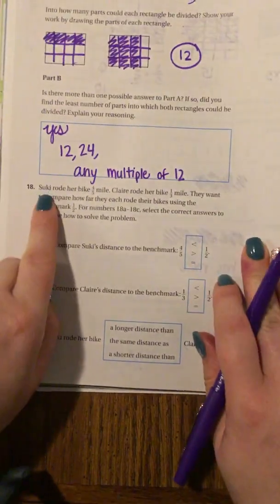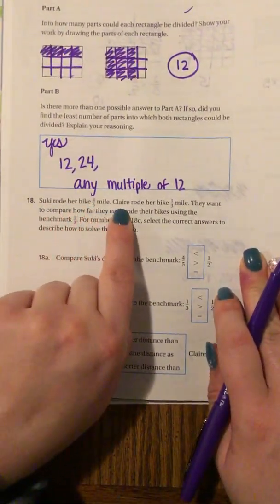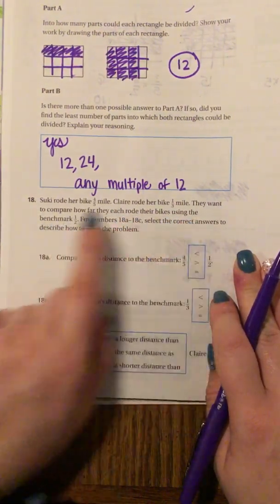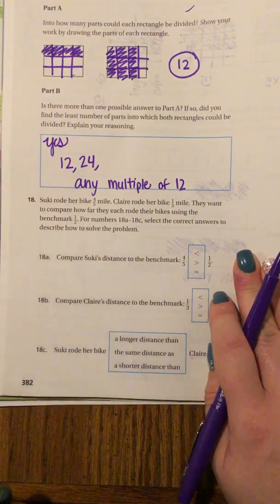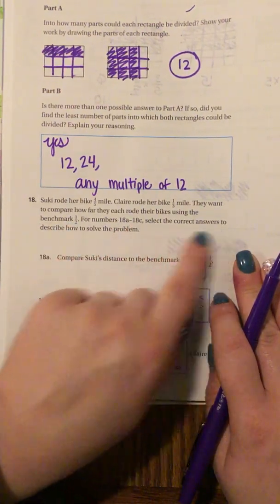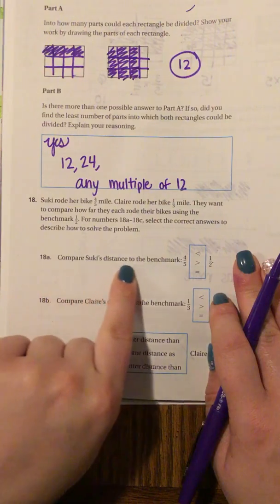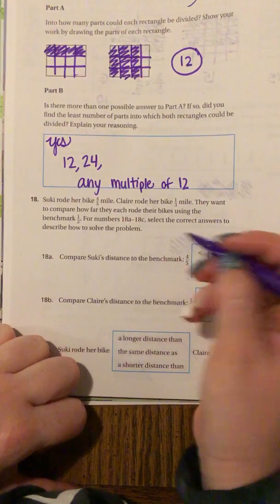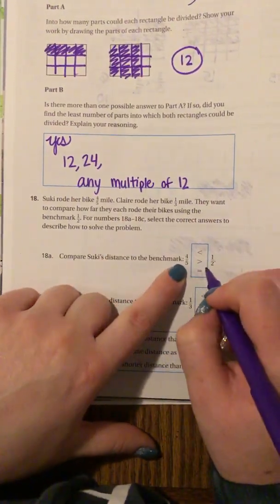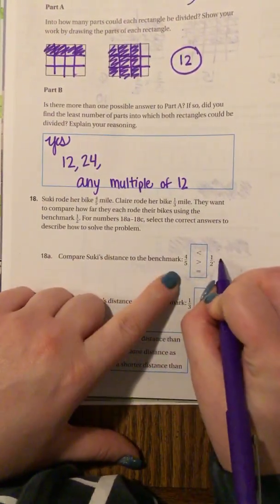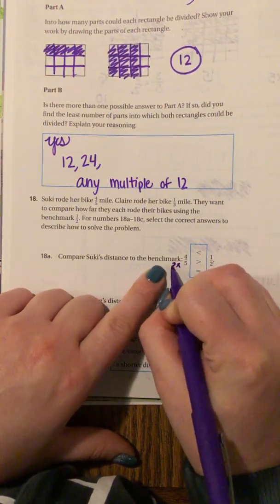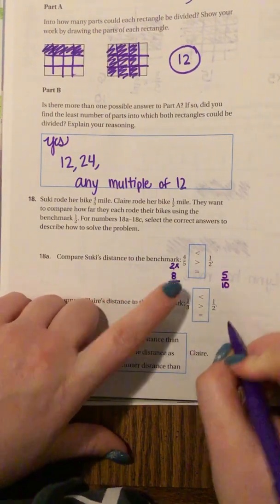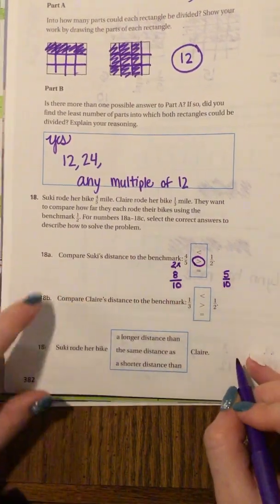Okay, last question. Suki rode her bike 4/5 of a mile. Claire rode her bike 1/3 of a mile. They want to compare how far they rode their bikes using the benchmark 1/2. For numbers 18A through 18C, select the correct. Compare Suki's distance to the benchmark 1/2. So 4/5 is more than 1/2, and I know that because I could turn these into tenths. So by multiplying this by 2, that would be 8/10, and 5/10 is 1/2. So I know that 4/5 is greater than 1/2.